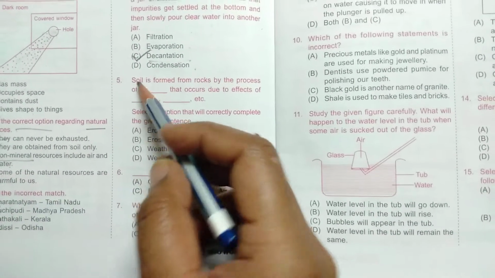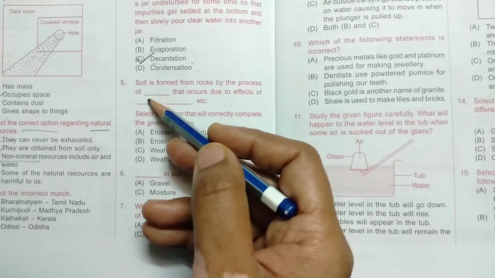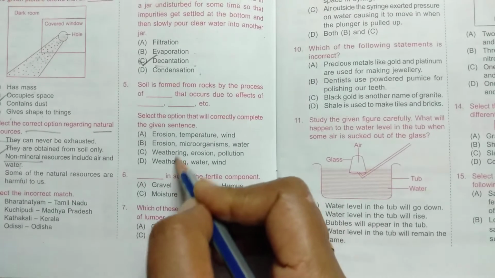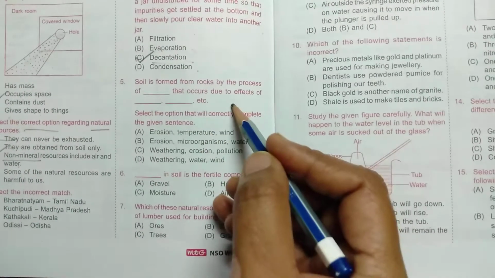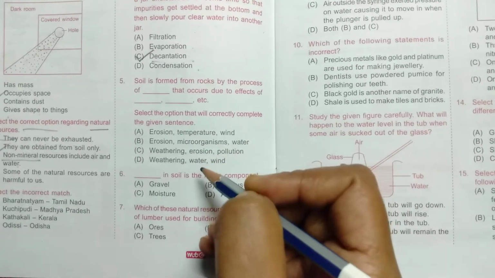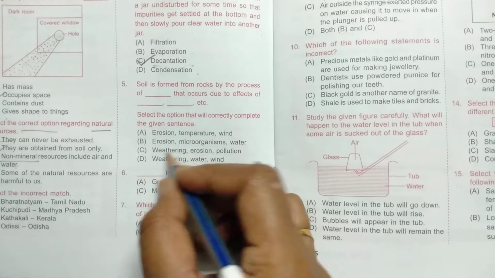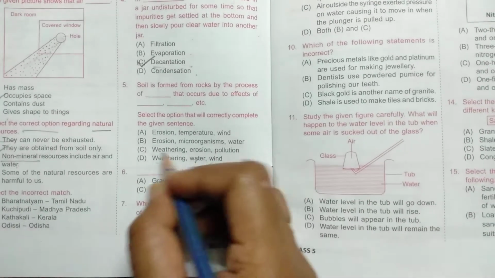Let's see the next one. Soil is formed from rocks by the process of, what is it, children? It's called weathering. That occurs due to the effects of, you can see you have to choose an option between these two, because for weathering only C and D are given. It is water and wind. So D is the right option here.